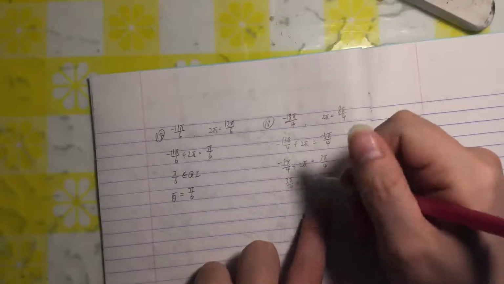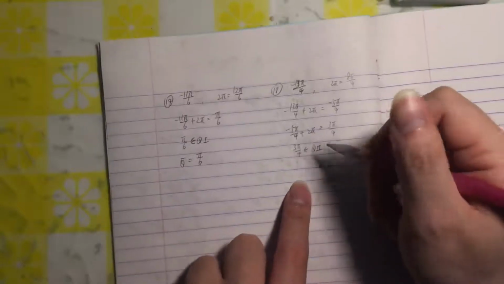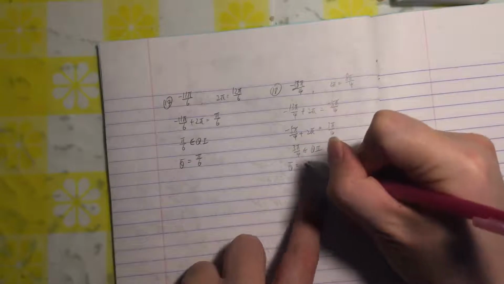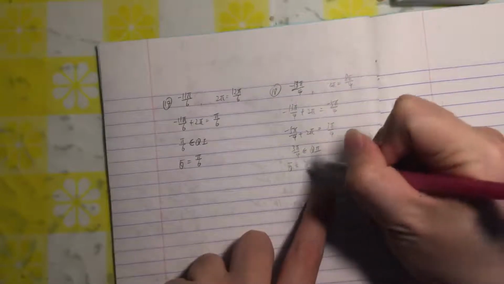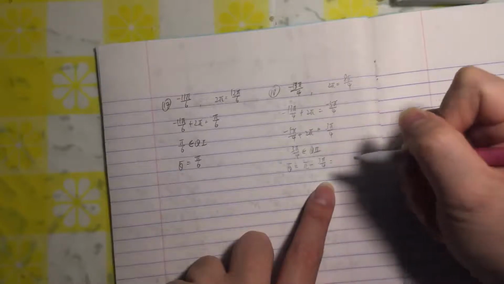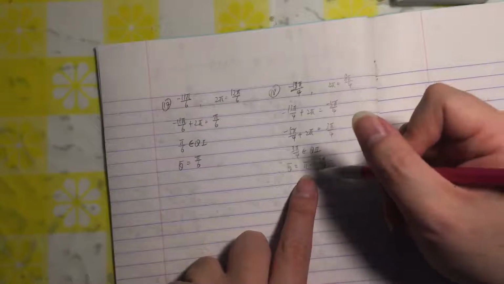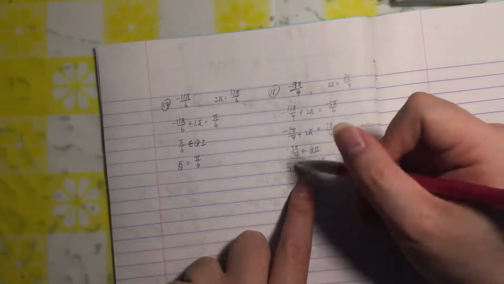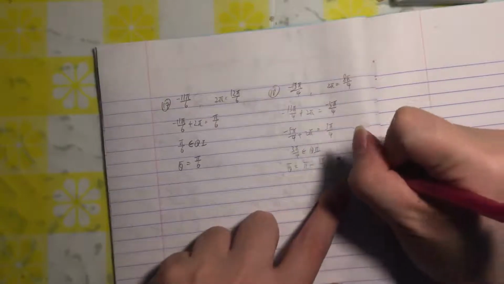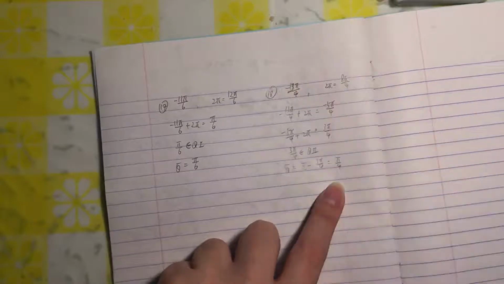So 3 pi over 4 lies in quadrant 2. For any angle that lies in quadrant 2, its reference angle is pi minus the angle itself. And we know that pi is 4 pi over 4. 4 pi over 4 minus 3 pi over 4 is pi over 4. That's the reference angle of this angle.